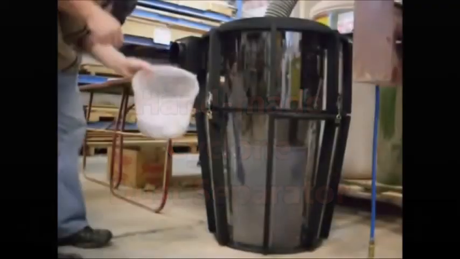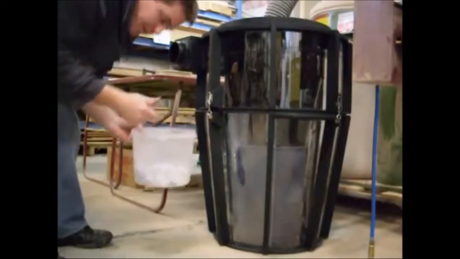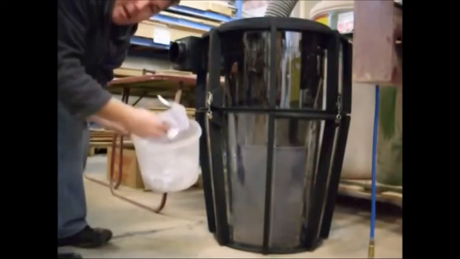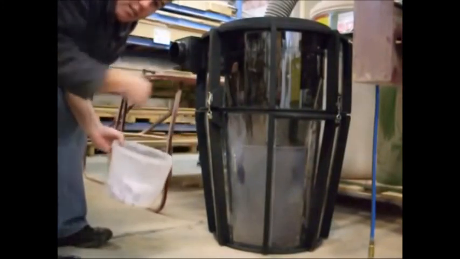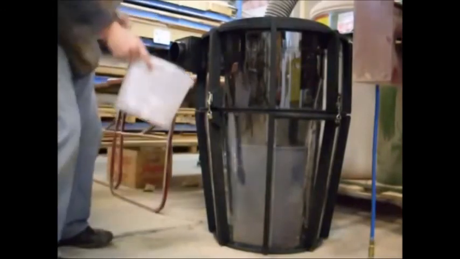Okay, cyclone test number 1. Going to put some paper scraps through the cyclone so you can see it going.